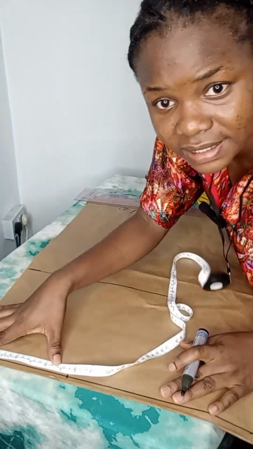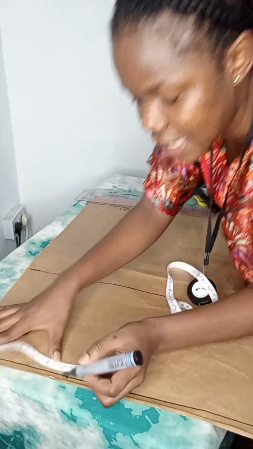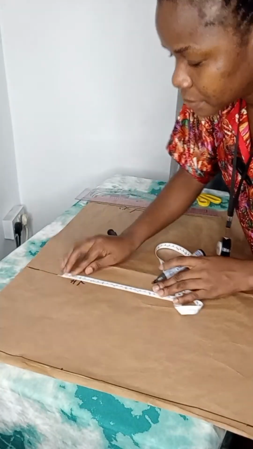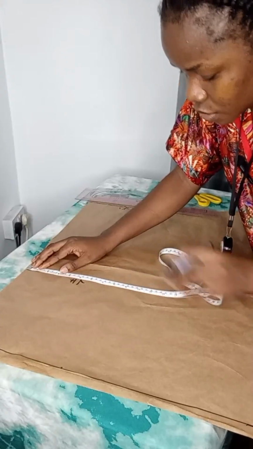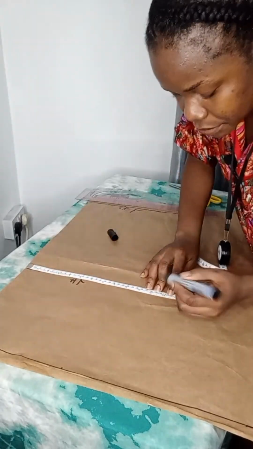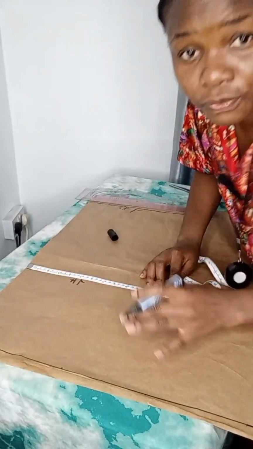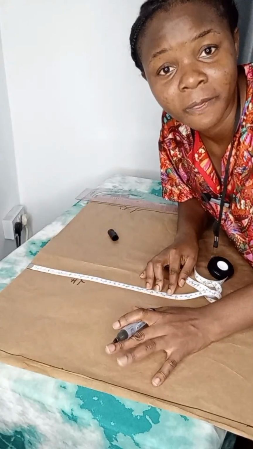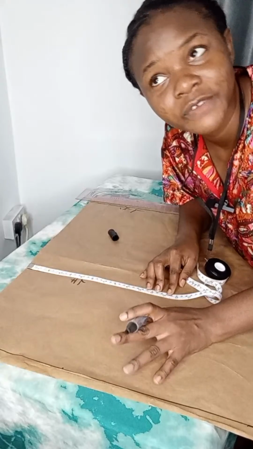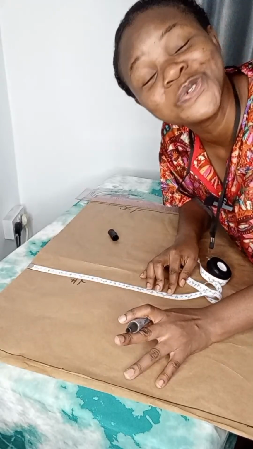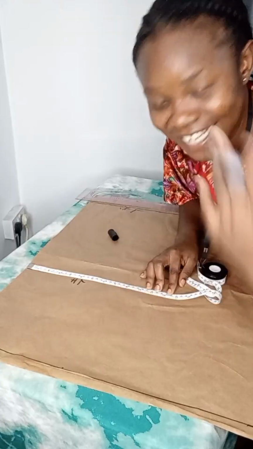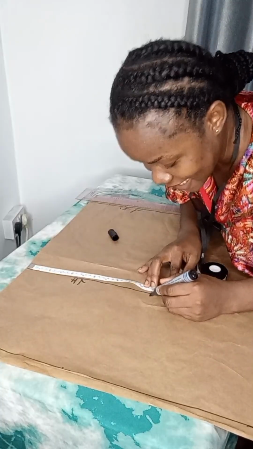I don't know if you can see it. So it's 7.5. Then for my hip, my own hip is 44. So 44 divided by 4: 44 divided by 2 is 22, and by 4 is 11. So I'm going to mark it down.